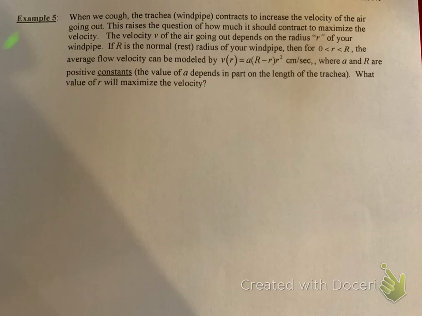Hi, this is section 4.6, part 5. Okay, so this is the last one for this section, and it actually looks scary, but it's not that bad. So let's look at it together.